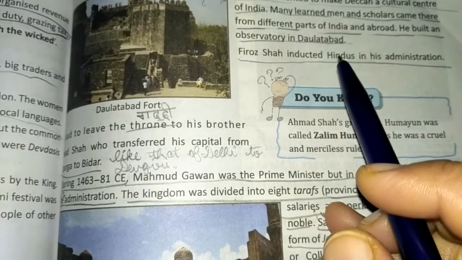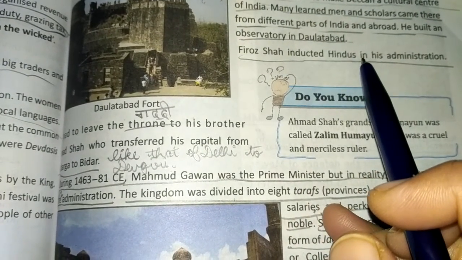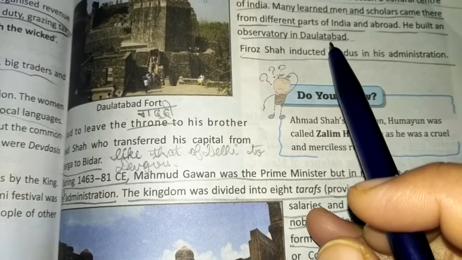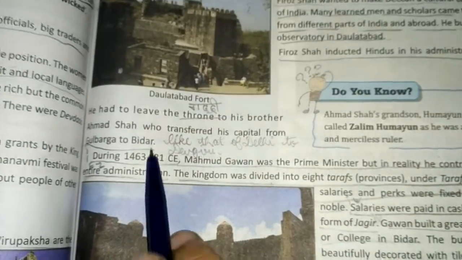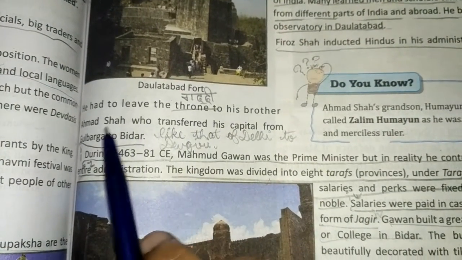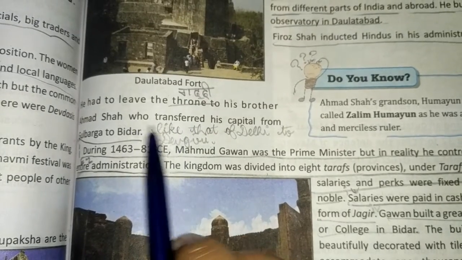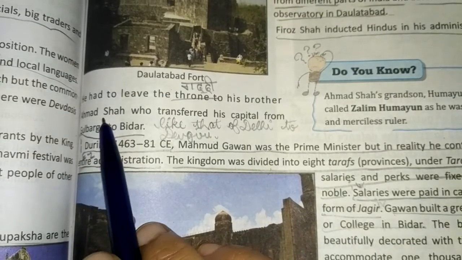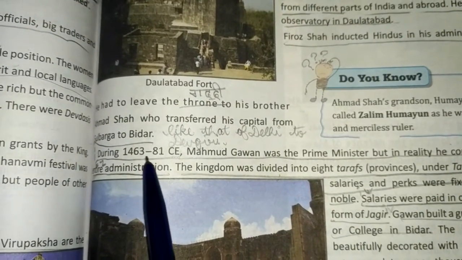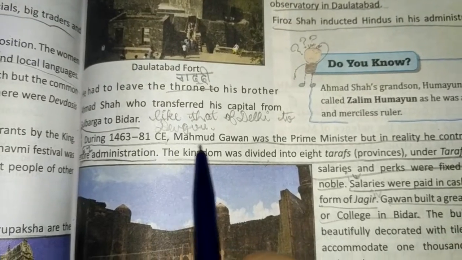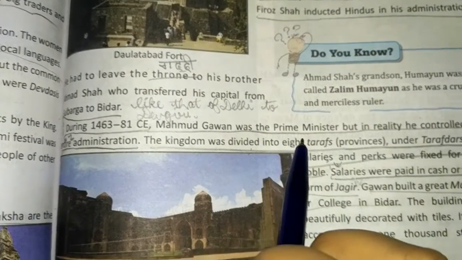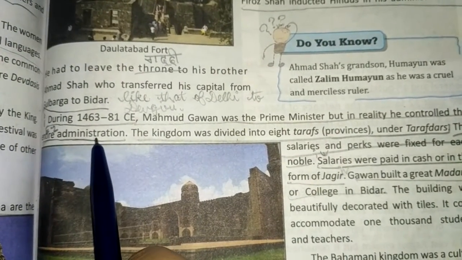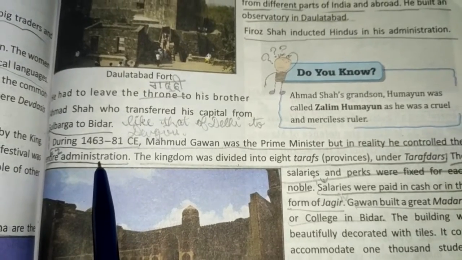Firoz Shah inducted Hindus in his administration. He was not against Hindus. He had to leave the throne to his brother Ahmed Shah, who transferred the capital from Gulbarga to Bidar. During 1468 to 81 CE, Mahmud Gawan was the prime minister, but in reality he controlled the whole administration.